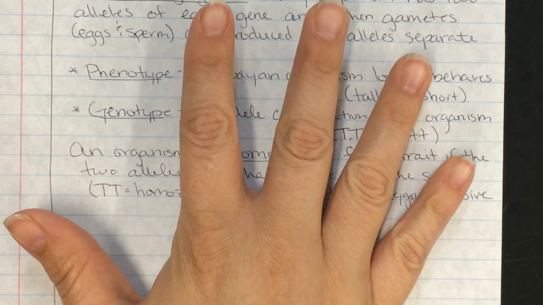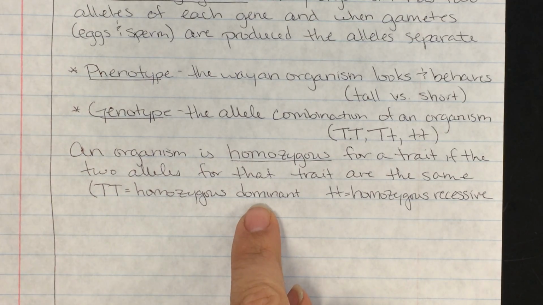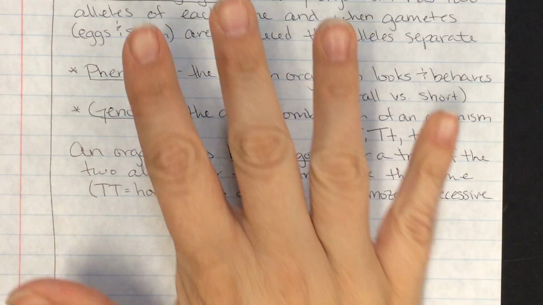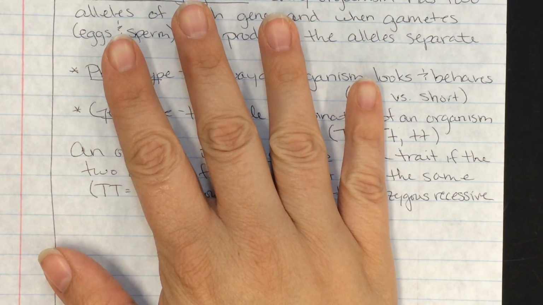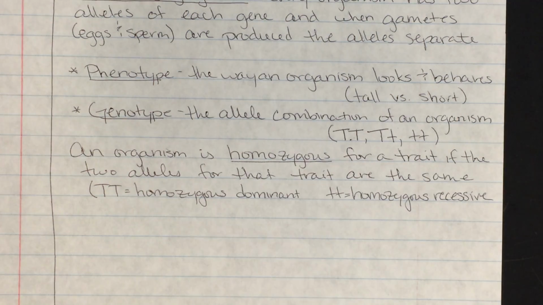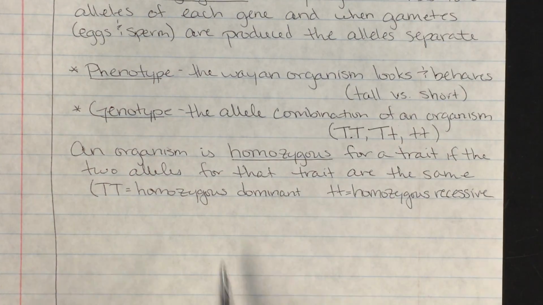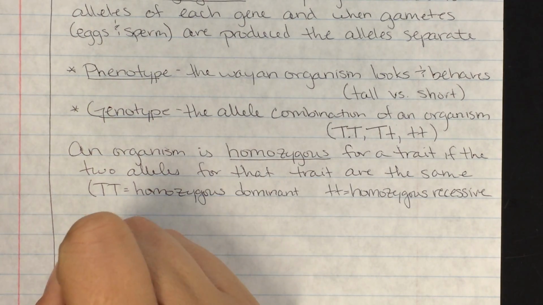And so if you had 6 fingers, you would actually be carrying the dominant gene. And so again, dominant doesn't always mean good or the most, it just means that we see that. And so here I am homozygous recessive for my fingers because I have 4 fingers and a thumb and no extra digits. The opposite of homozygous is heterozygous.